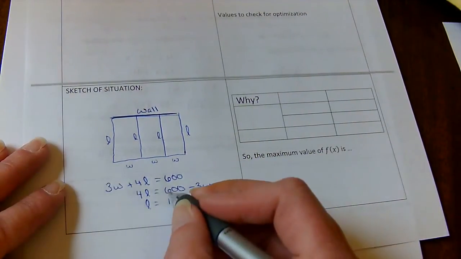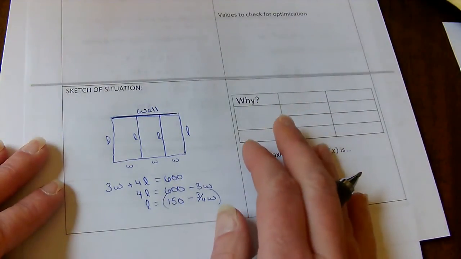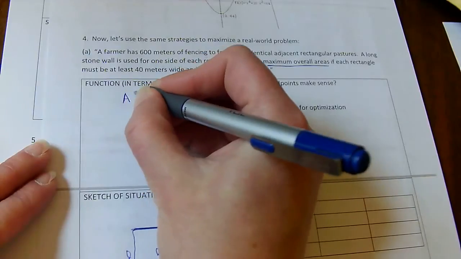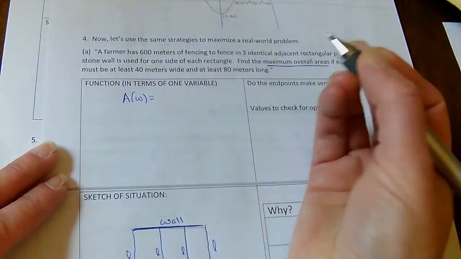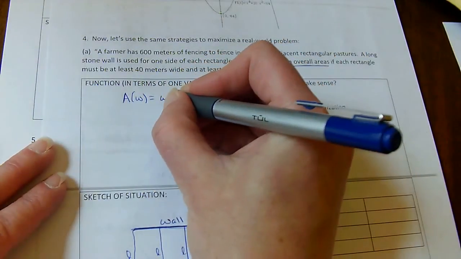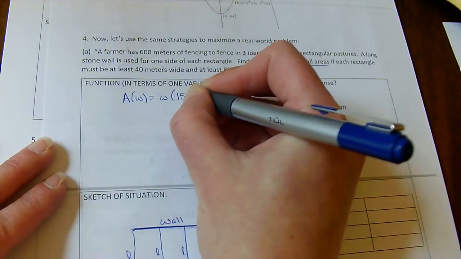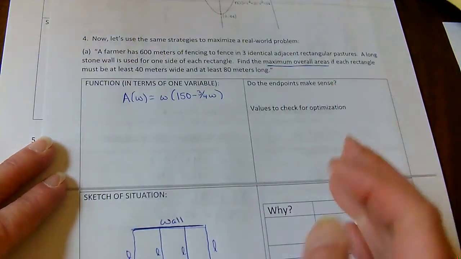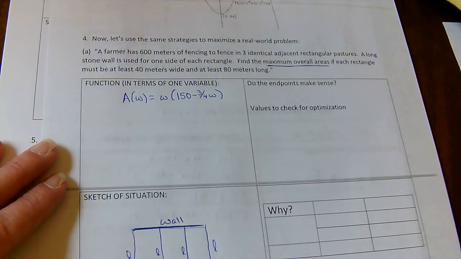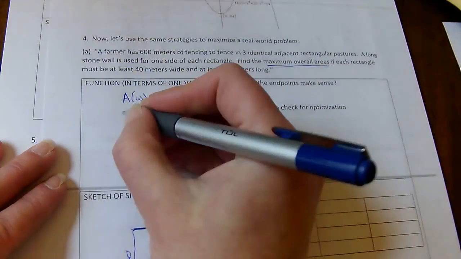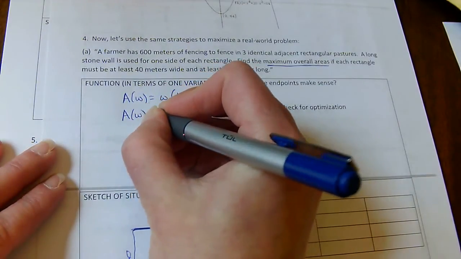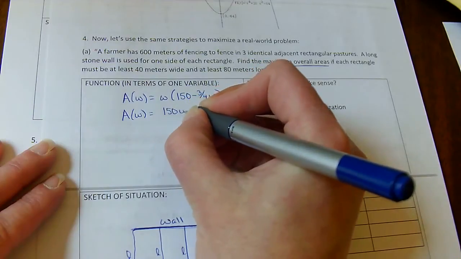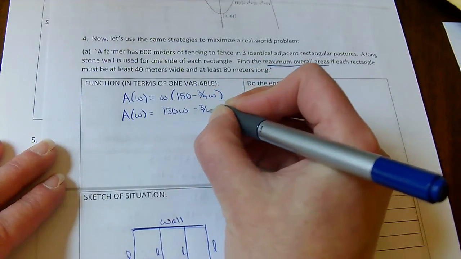So now I've got an expression for the length in terms of the width, so that I can write the area in terms of width: the width times 150 minus 3/4 the width. It's going to be a lot easier to work with if we put it in standard form.